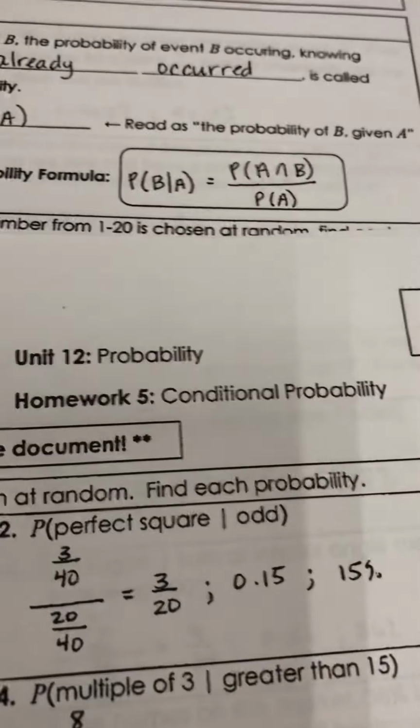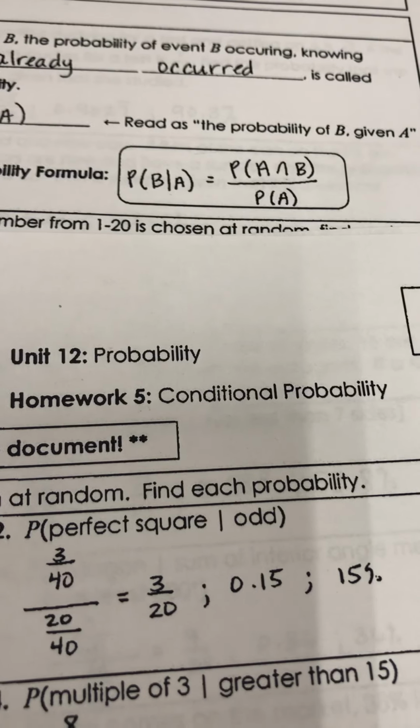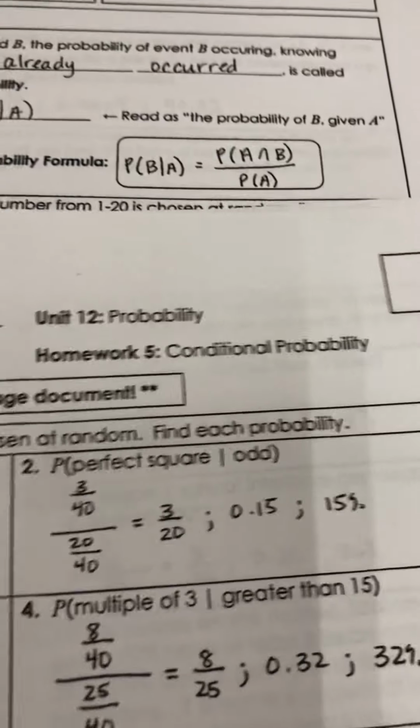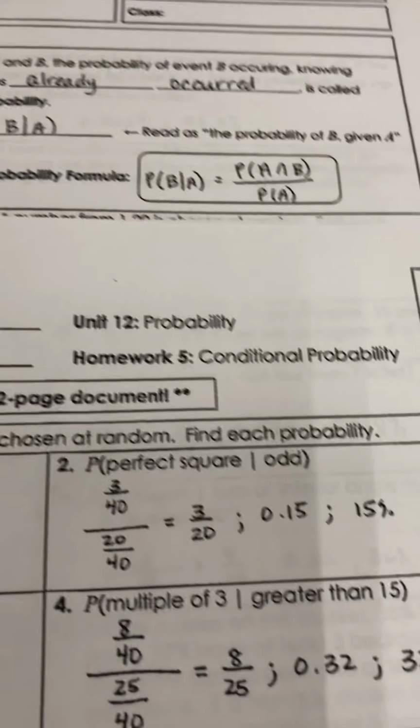Really hope this helps. Really confusing stuff. But if you just keep going back to the formula as I was doing on the even ones, on the ones that you're doing on your own, it should make a little bit more sense. Good luck.